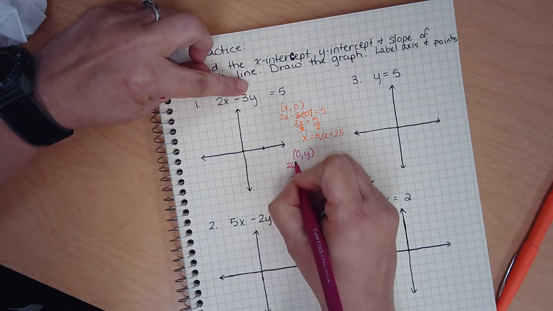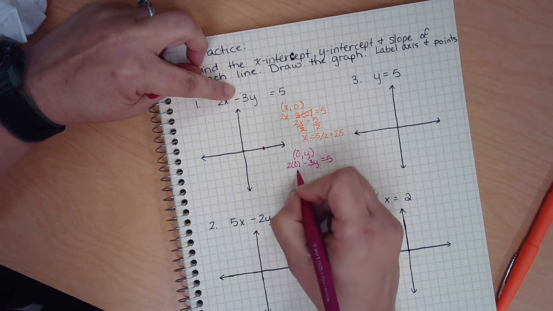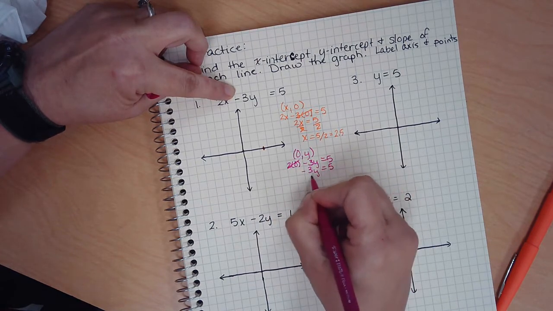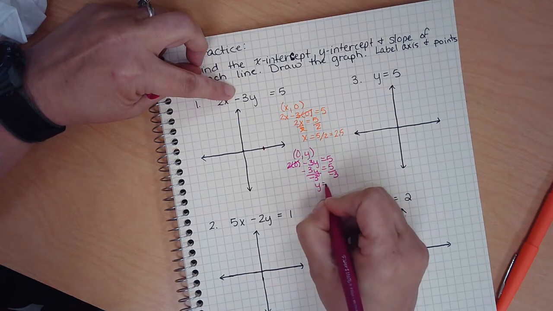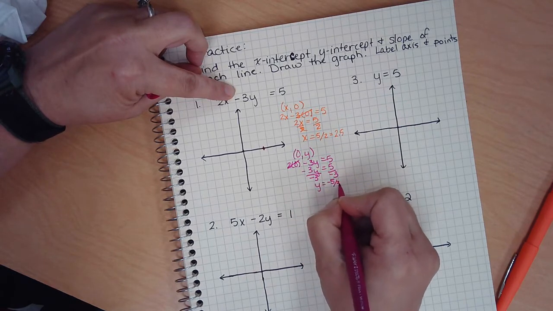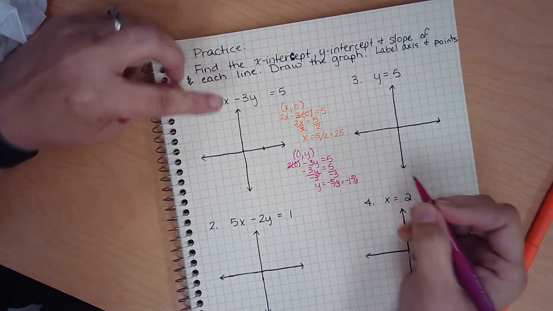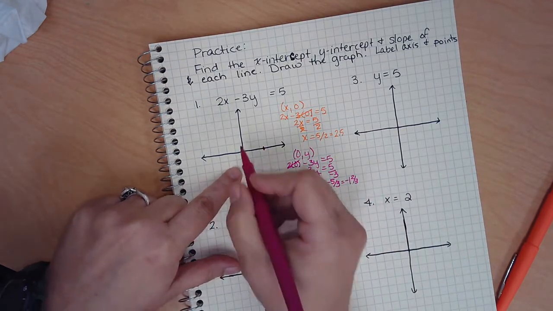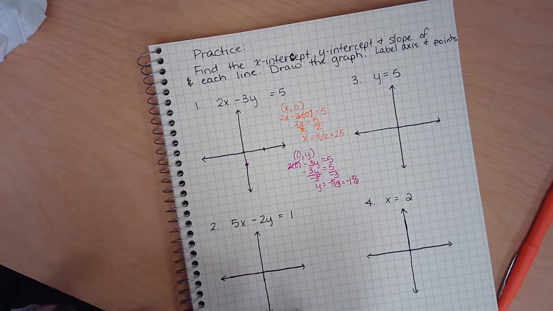So we'll do 2 times 0 minus 3y equals 5. That becomes 0, so negative 3y equals 5. And then divide by negative 3, divide by negative 3. So y is negative 5/3, which is basically negative 1 2/3. Okay, so at the y of negative 1 2/3, which is right about there, we have our y-intercept.